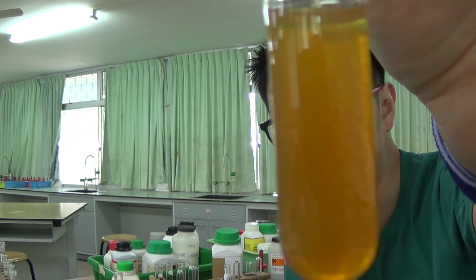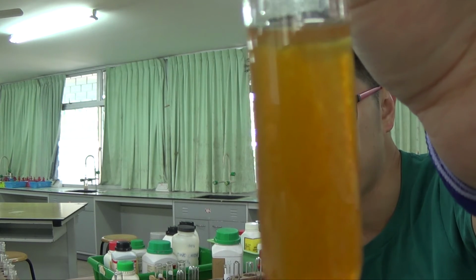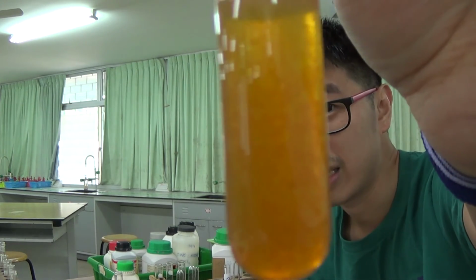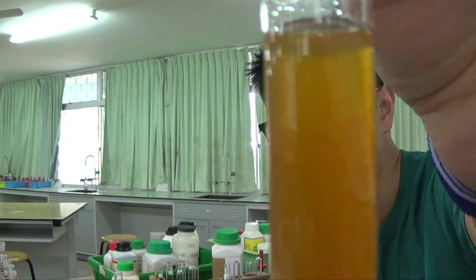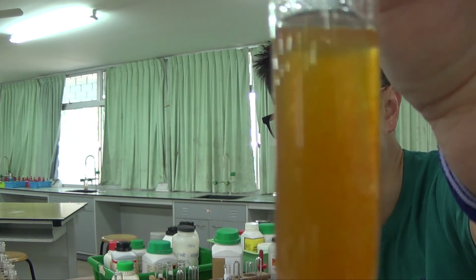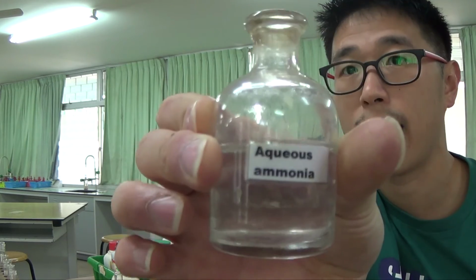That means it's a precipitate. You do not say it dissolved because you cannot see through it. Like just now, the aluminium hydroxide was a white precipitate. In excess sodium hydroxide, you could see through it because it went colorless, right? Just like this, it does not go clear. Yes, it's colored, so it doesn't go colorless, but you do not see through it in excess ammonia.